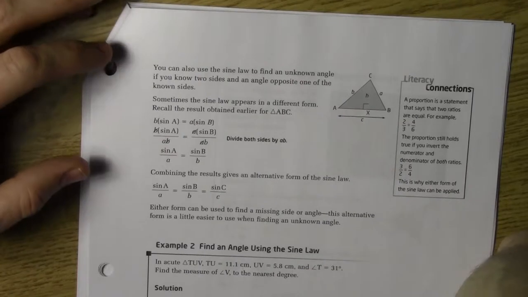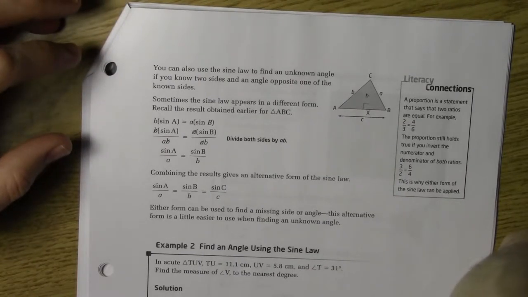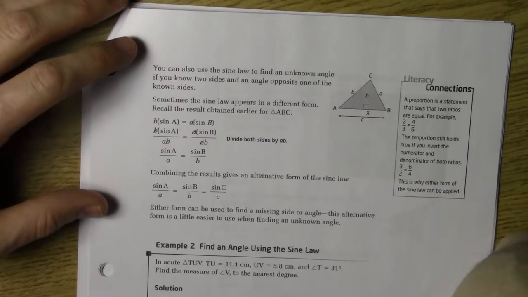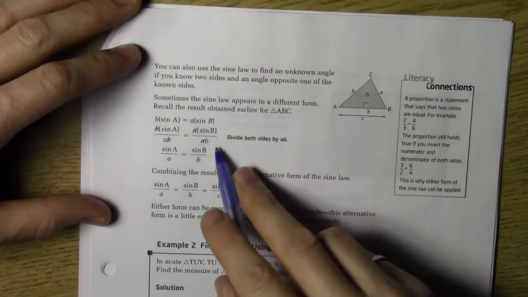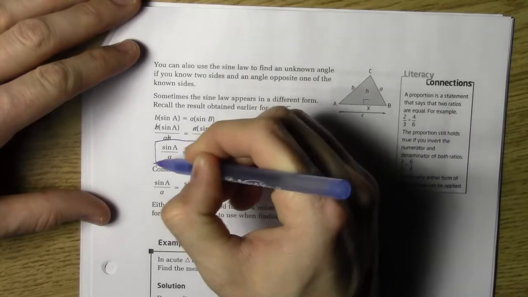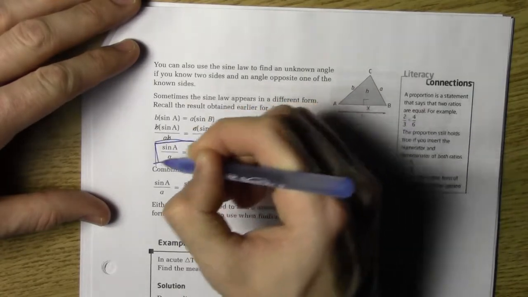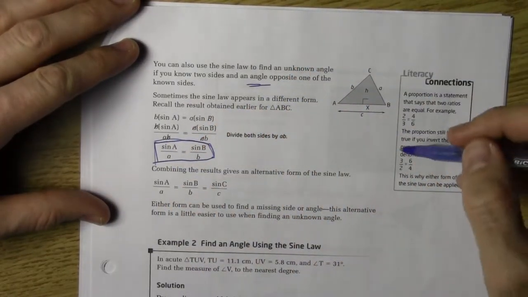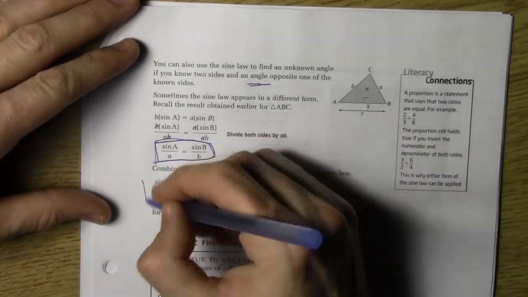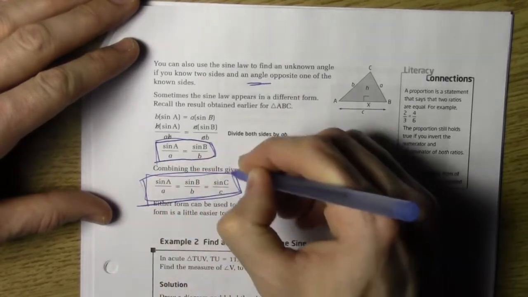You can also use the sine law to find an unknown angle if you know two sides and an angle opposite one of the known sides. Sometimes the sine law appears in a different form. Recall the result obtained earlier for triangle ABC. This is the form that I mentioned to you, the reciprocal. Sometimes it can appear like this, and we use this again when we're solving for an angle. It's asking for an angle, so we're going to flip them and use this equation. So here's our sine law when we're searching for angles.